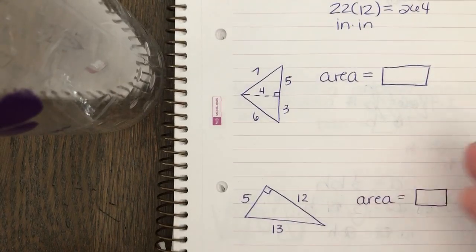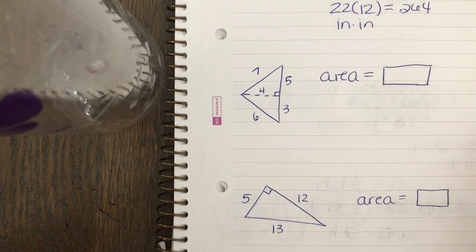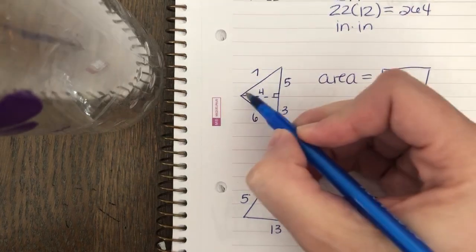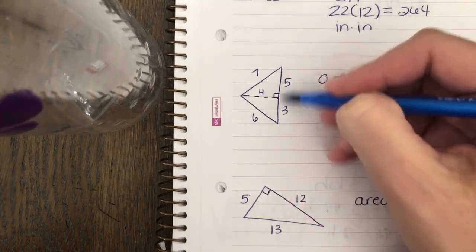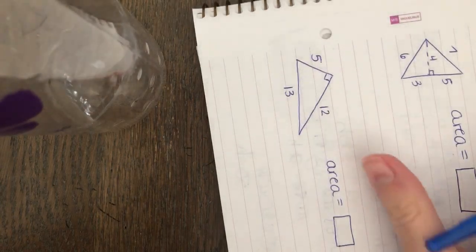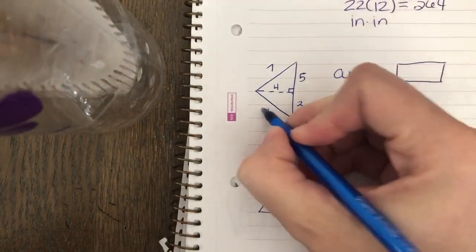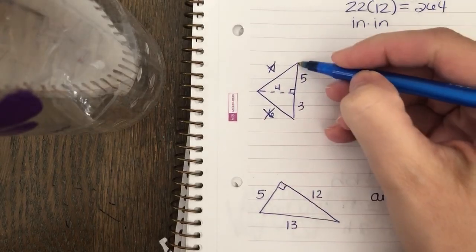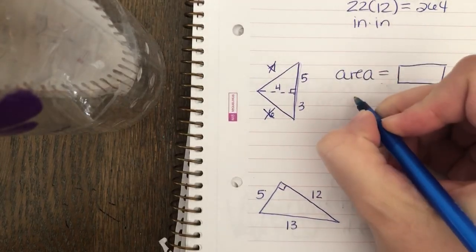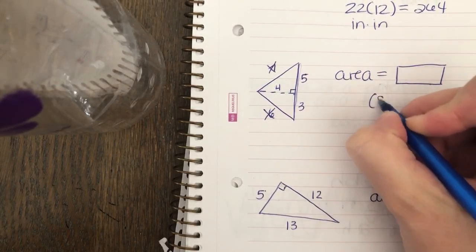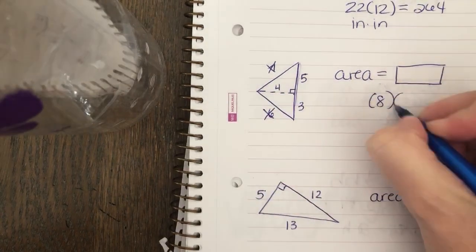All right, so the only thing that changes for a triangle, you still have to use your rule. The base and the height have to be perpendicular. So 4 is perpendicular to this side, this 5 and 3. If you turn it sideways, you can see it better. So you're not going to use this 6 or this 7. So the base is all of this. 5 plus 3 is 8. And the height is the 4.